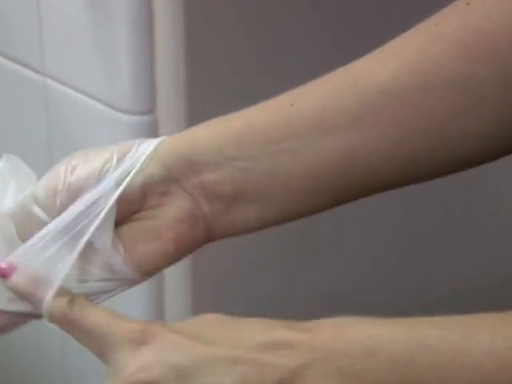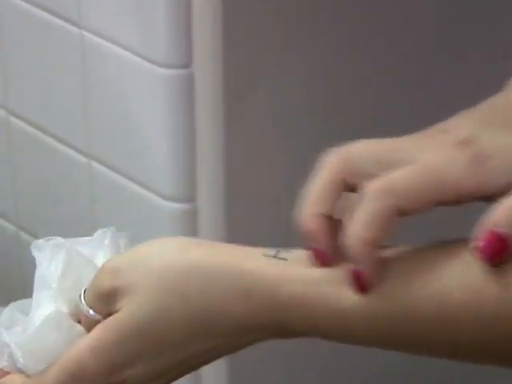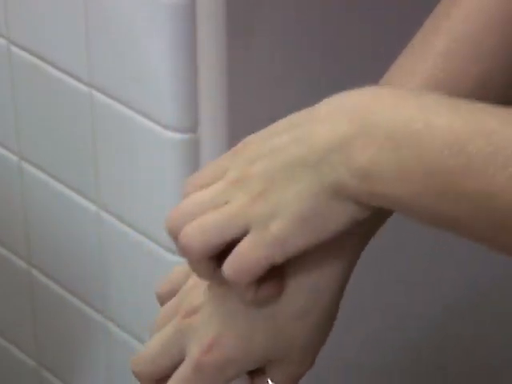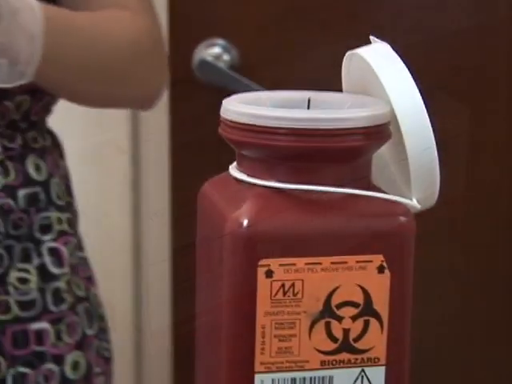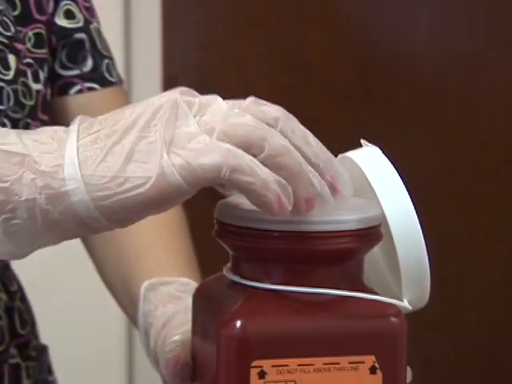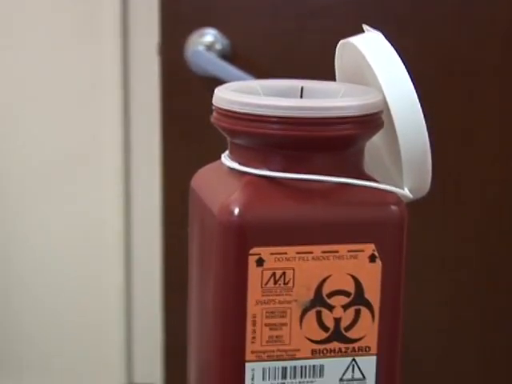Some individuals experience allergic reactions to latex, such as a skin rash. If you experience any allergic symptoms associated with latex, discontinue exposure and immediately notify a doctor, then use latex-free disposable gloves.